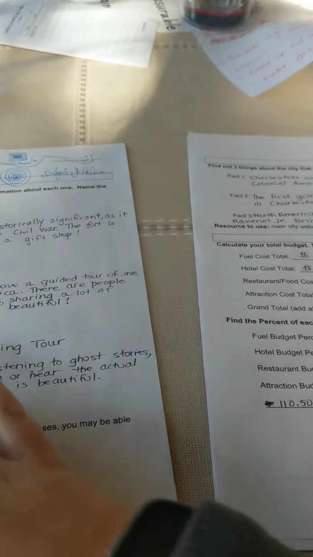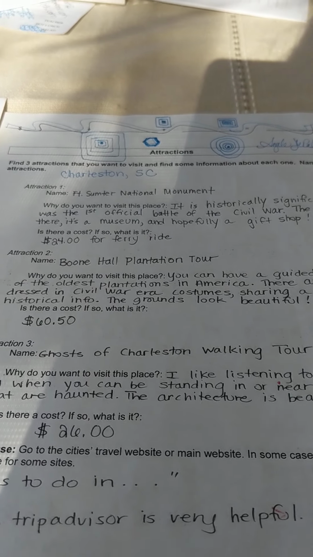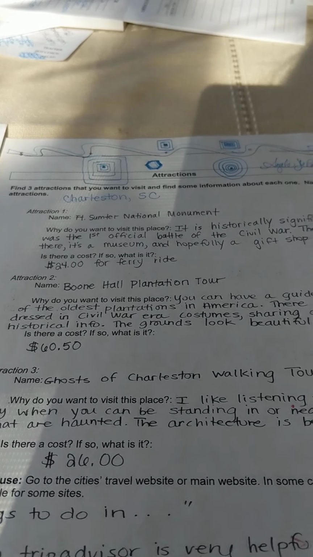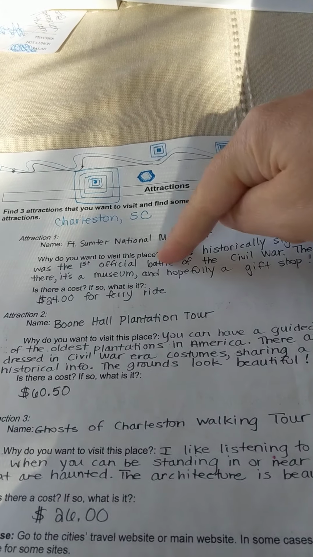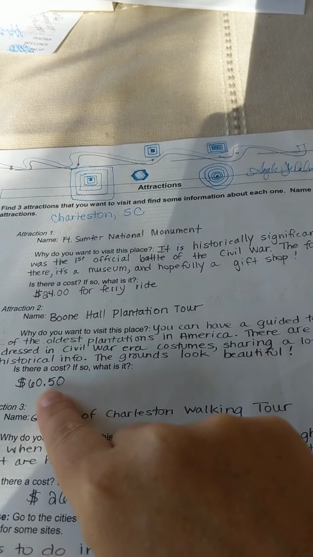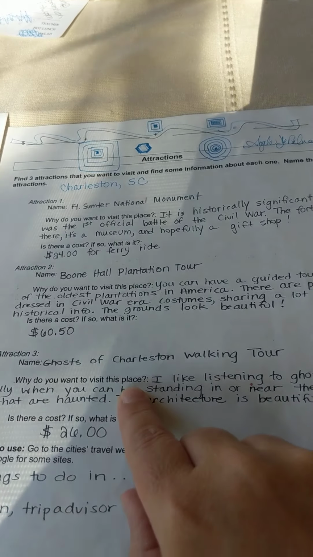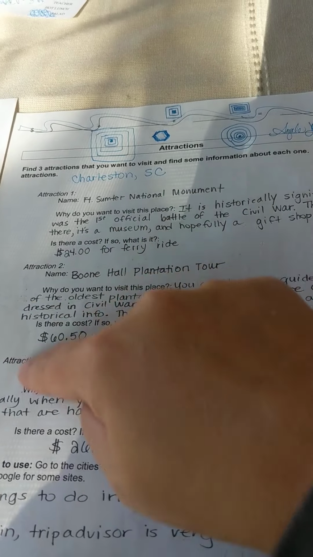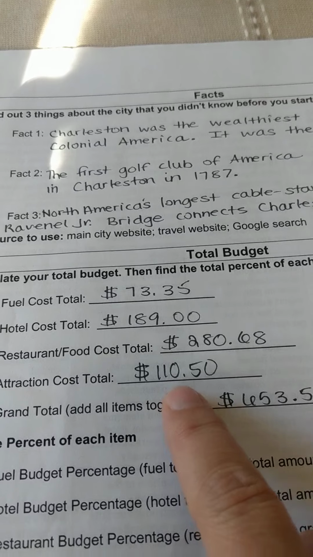Now, another thing that you did this week was find some attractions. Now, if you're lucky enough to have found attractions that don't cost anything, then your attraction total might be pretty low. If you look at my 3 attractions, I have my Fort Sumter was $24 for the ferry ride to get out there. Then my plantation tour was $60, and then my ghost tour was $26. So I took those 3 attractions, added them all up, and that's what gives me my attraction total.